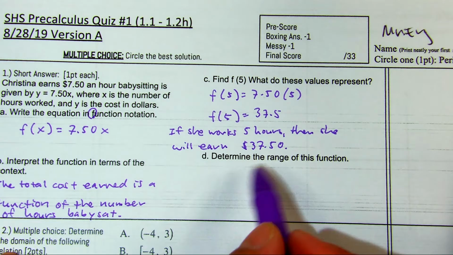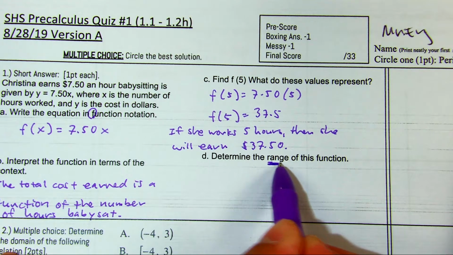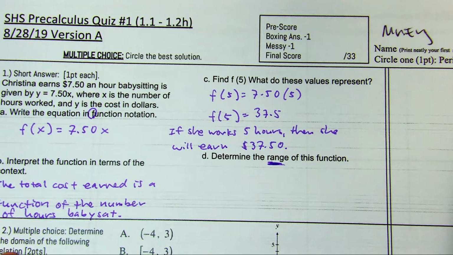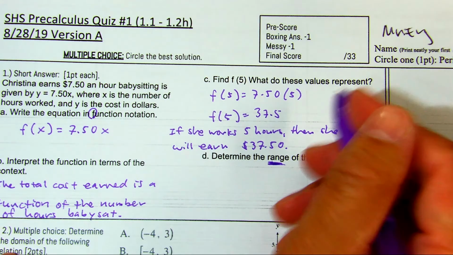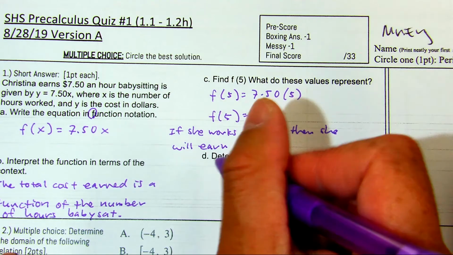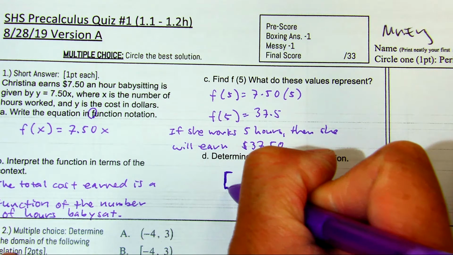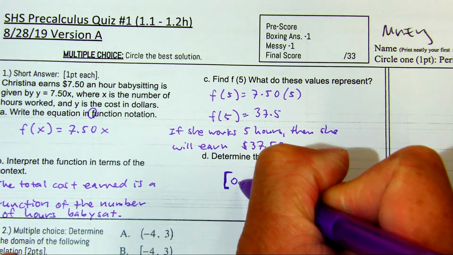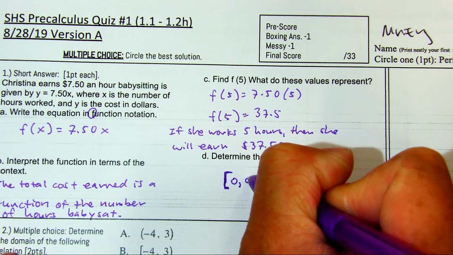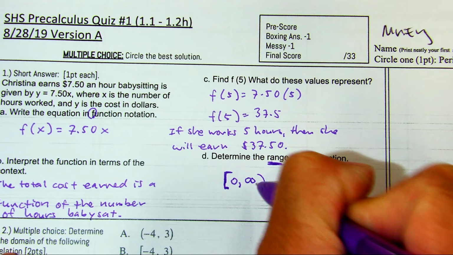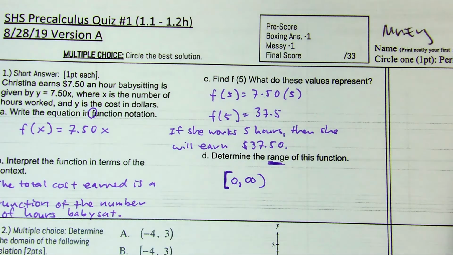Determine the range of this function. So if you think about it, range is kind of like what are all her possible outcomes. If she works 0 hours, she'll make $0. So her range in interval notation could be including 0, because she can make $0, and she can make an unlimited amount of money. She just can't have negative numbers. Does that make sense?